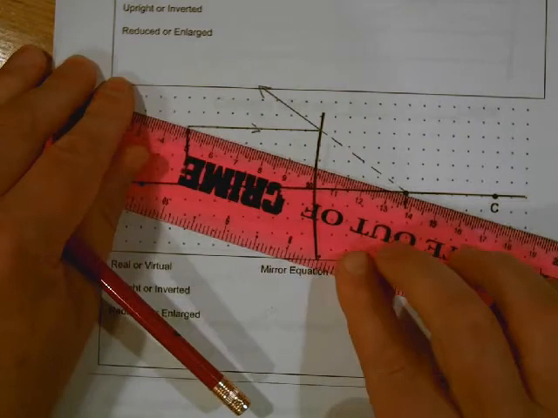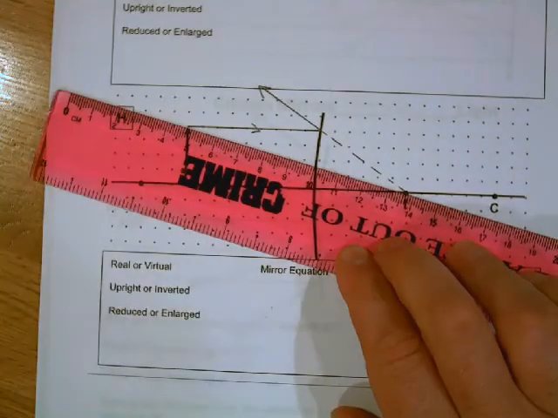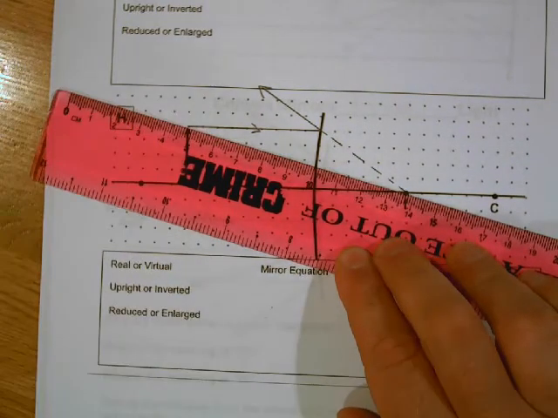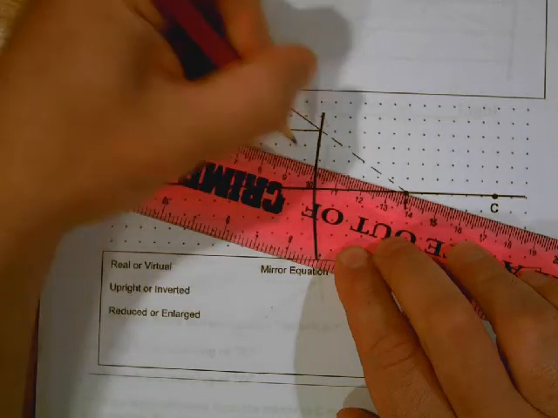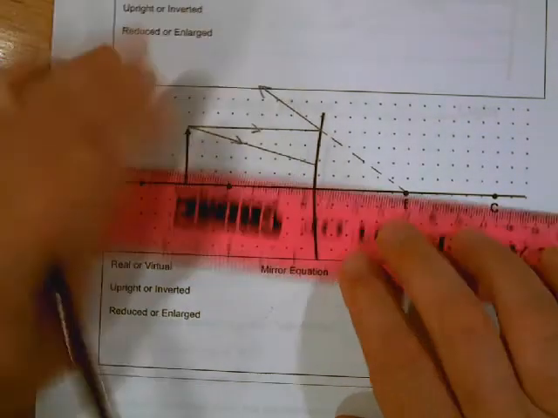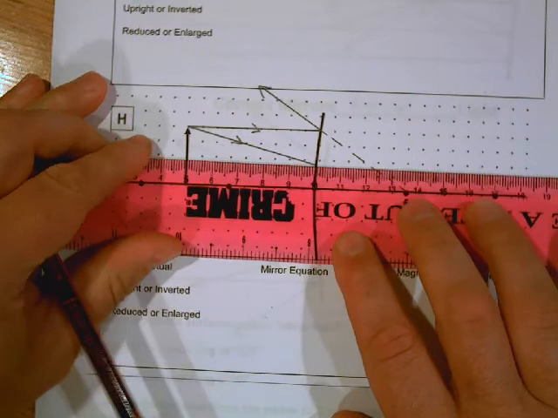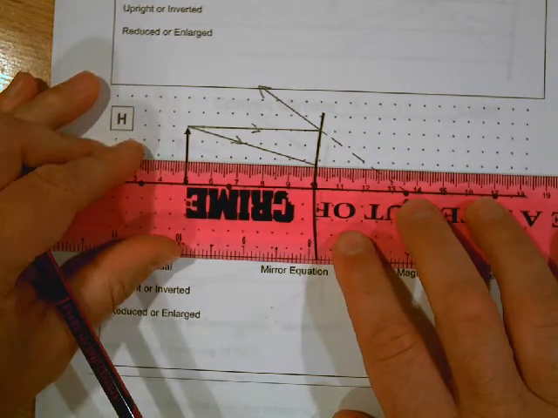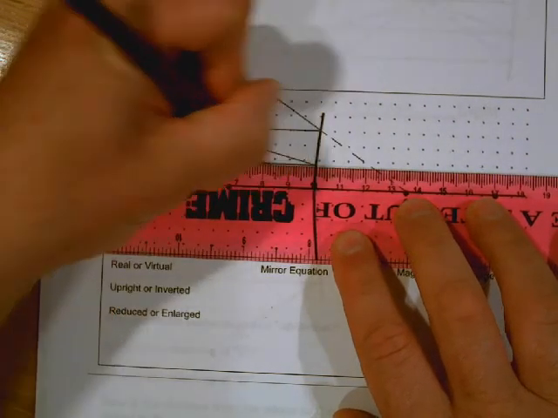And then we want to do that one in reverse. So I'm going to go towards the focal. Does everybody see how I'm going towards the far focal point? So I'm going towards that focal, and then when it hits the mirror, it comes out parallel to the principal axis.